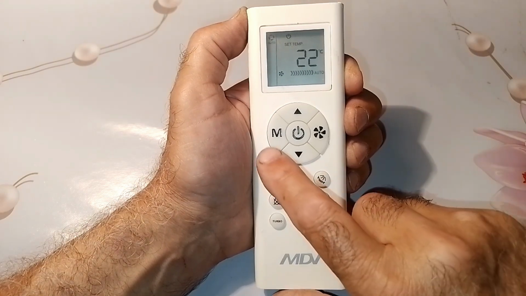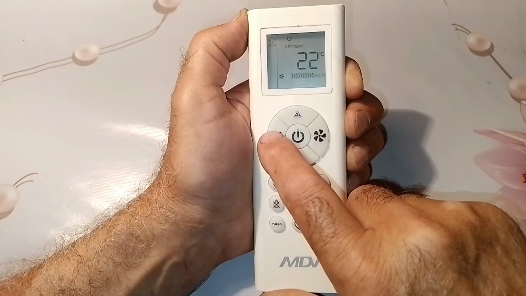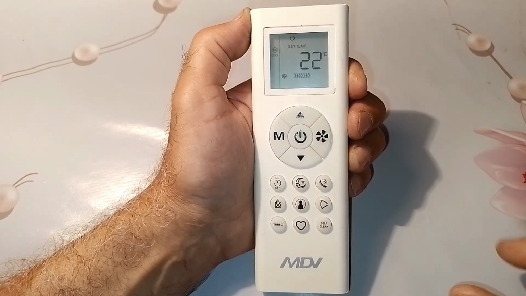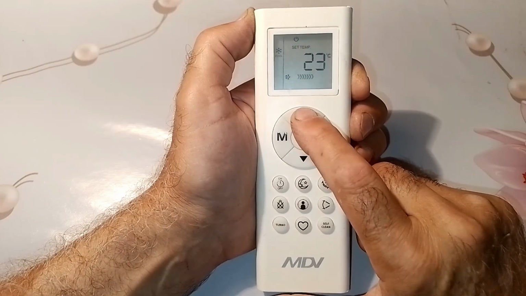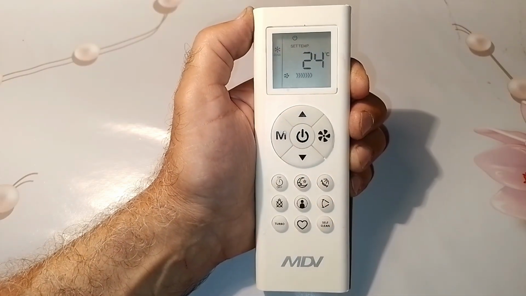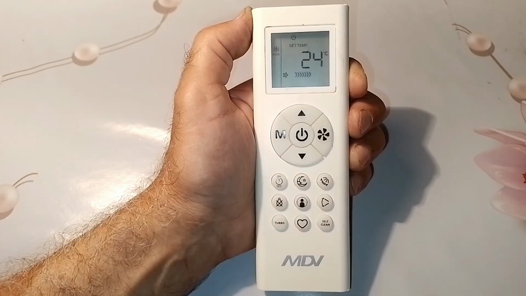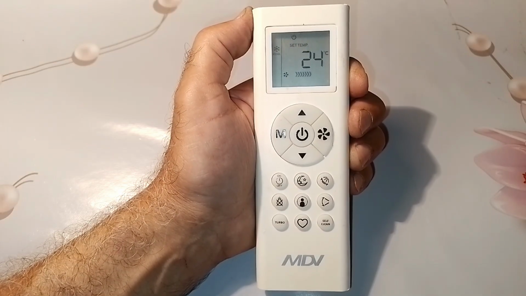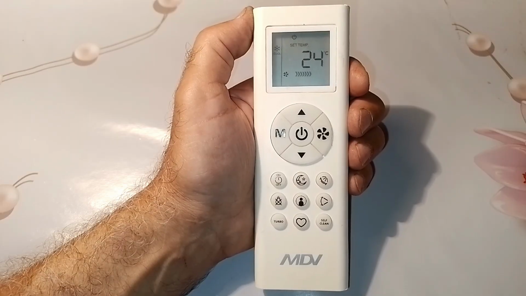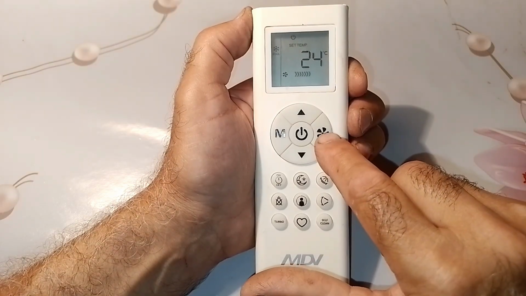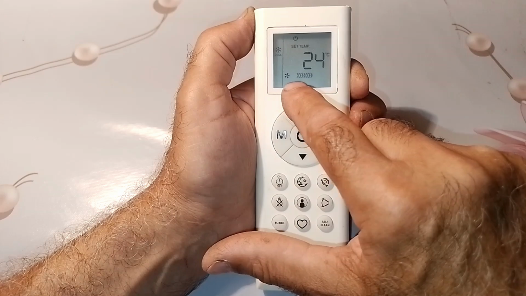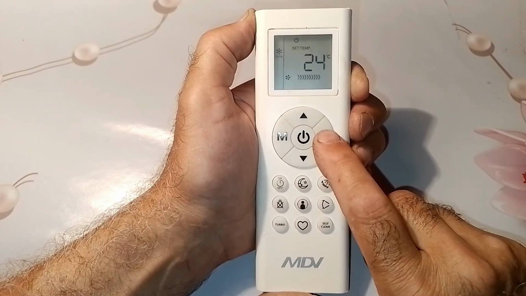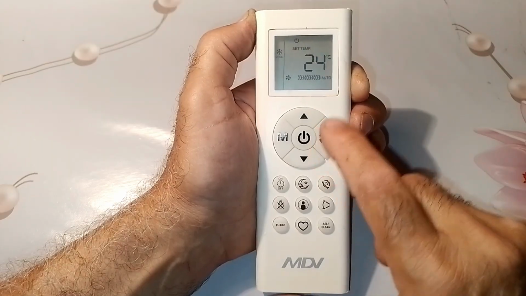We press the mode button and a snowflake and the word cool appear on the screen. In this mode, we set the air conditioner temperature to 22-24 degrees. Setting the air conditioner to a temperature below 22 degrees Celsius is not recommended as it will cause a cold. In cooling mode, we can choose the desired fan speed. This air conditioner has 4 speeds: low, medium, high and auto.